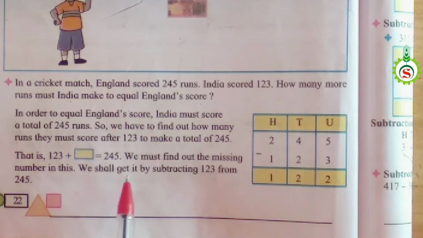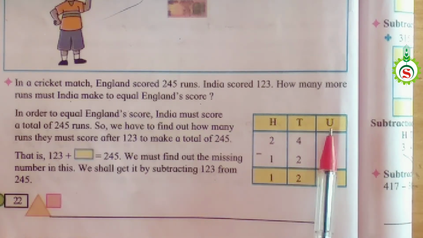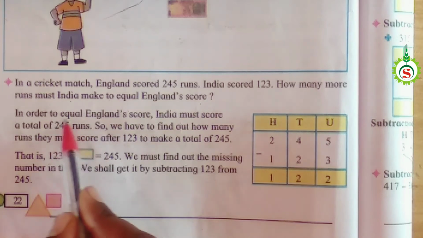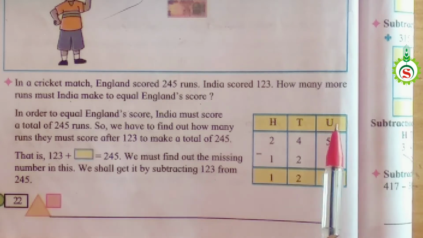We shall get it by subtracting 123 from 245. Arrange it vertically and then subtract. 245 is 200, 4 tens, 5 units. See here. Then minus 123, which means 100, 2 tens and 3 units.